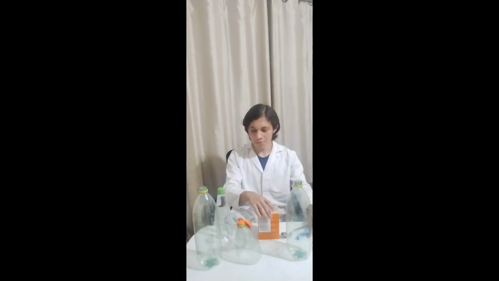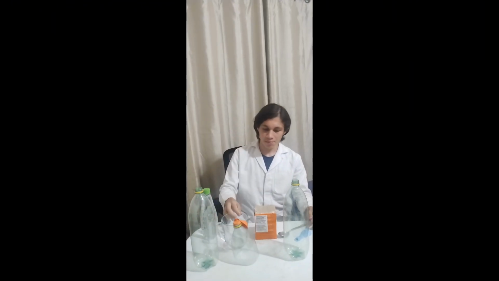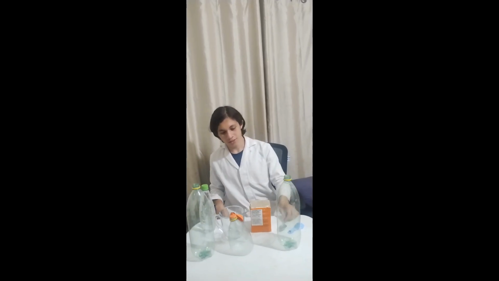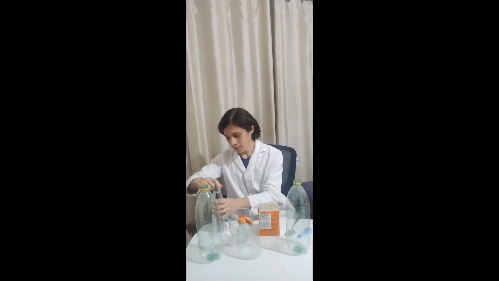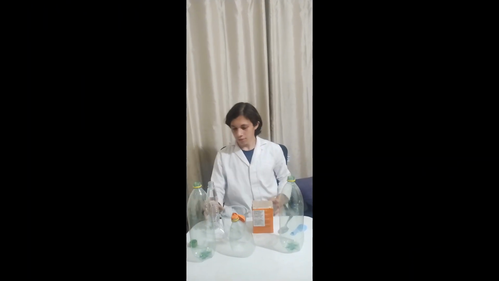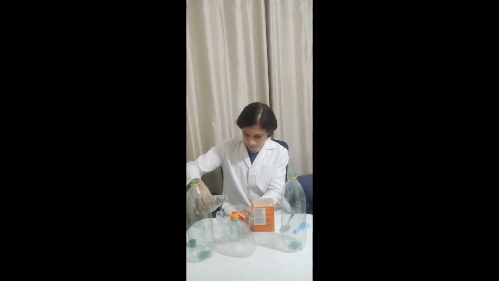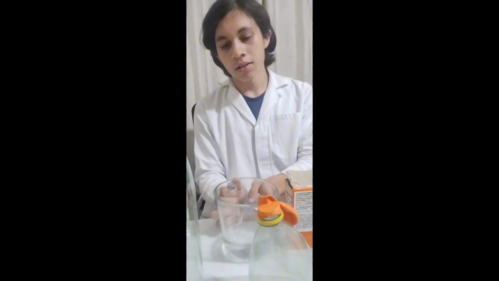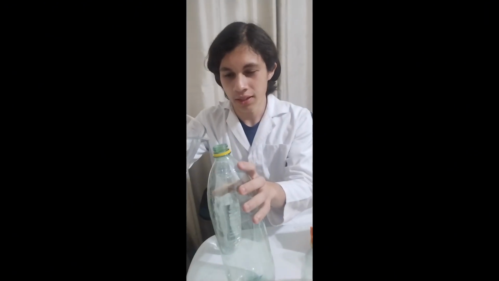Hello, for the third and last experiment, we will be explaining Avogadro's law. For this experiment, we'll use two balloons, baking soda, vinegar, a measuring cup, two plastic bottles, and a spoon. So first, what you have to do is measure 100 milliliters of vinegar, and we will put it in the plastic bottle.